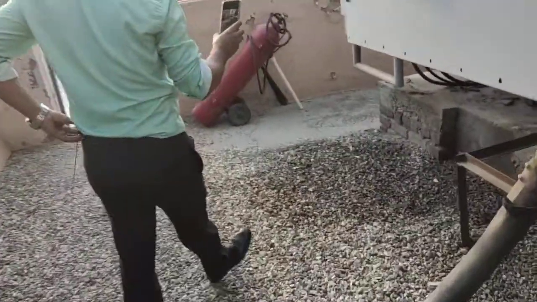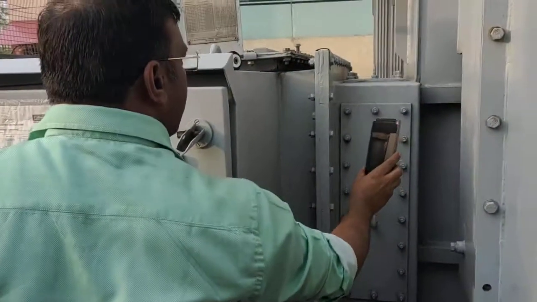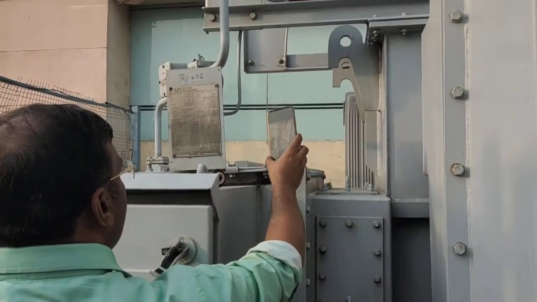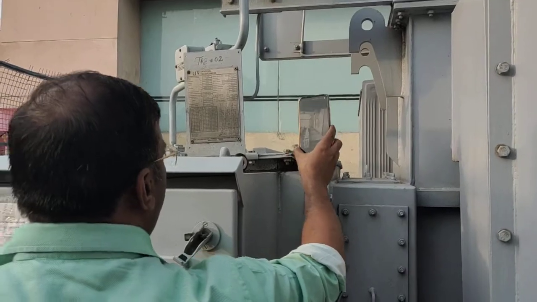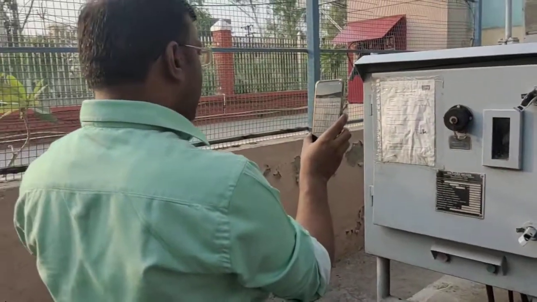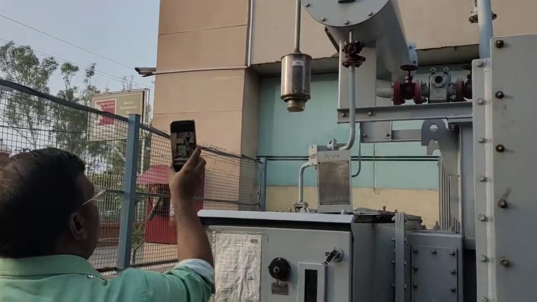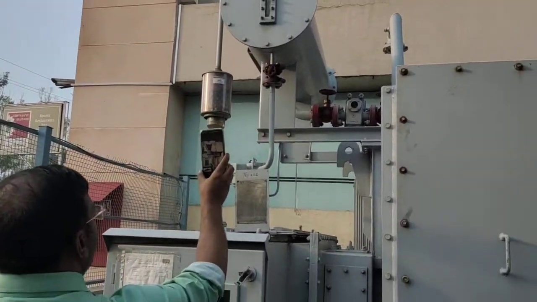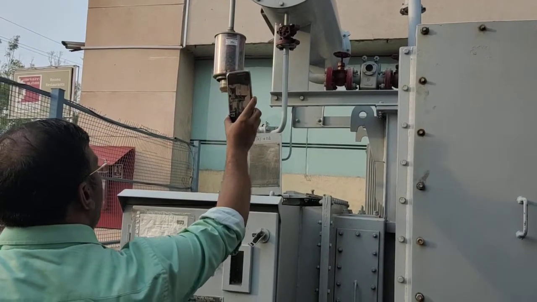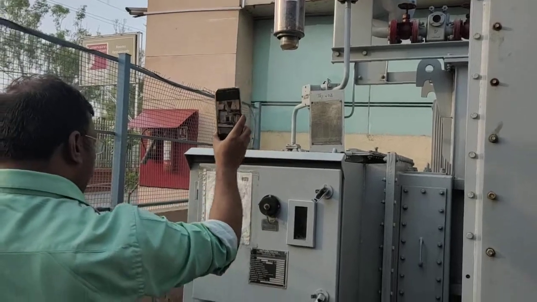This is the primary winding inside this particular tank, and that is the secondary winding, the output which was just going on. This is the OLTC, on-load tap changer, that is the silica gel. This is the Buchholz relay, and that is the vent pipe.